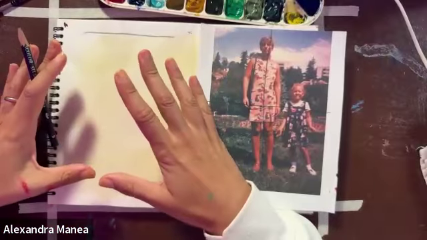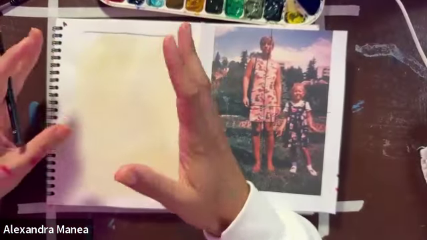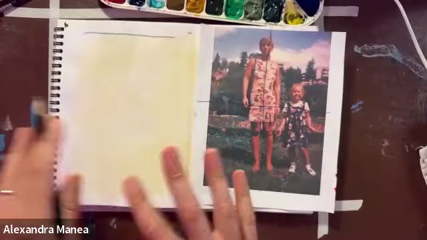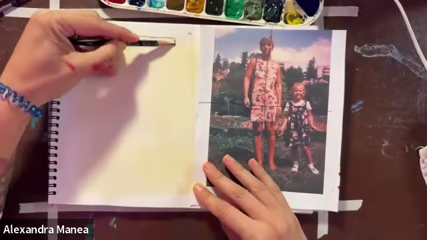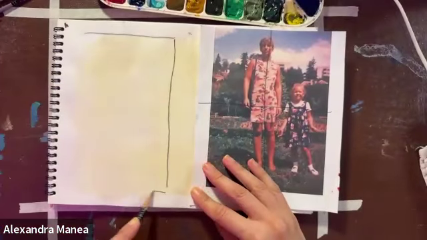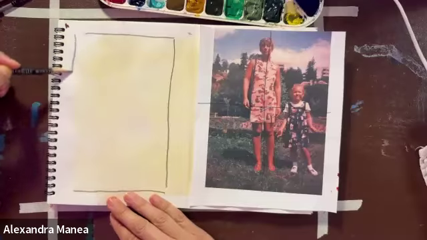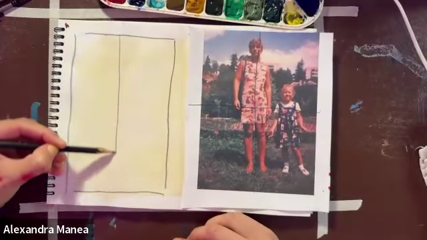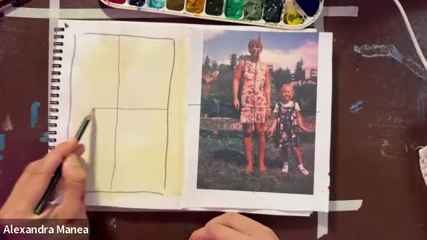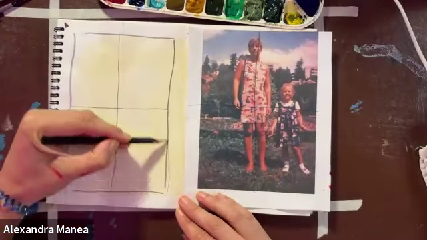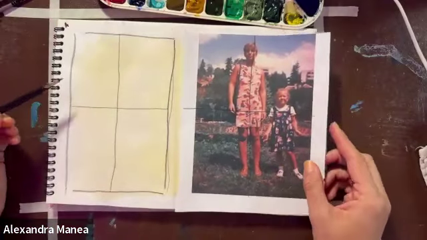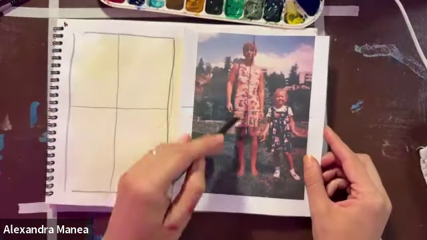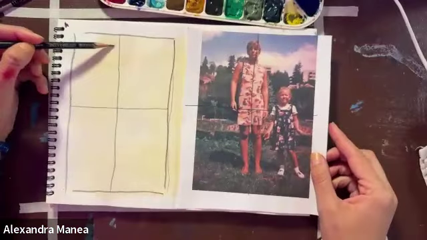We're just going to do maybe two or three reference drawings, quick sketches from the photo. So I start with my frame. I put my X in the middle, and then I'll focus on this side the most for now.